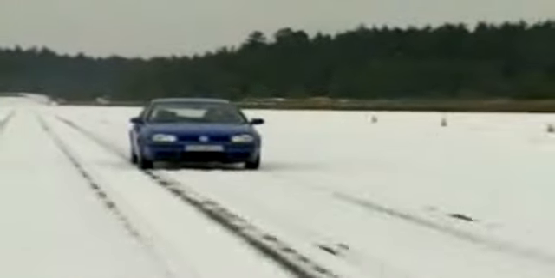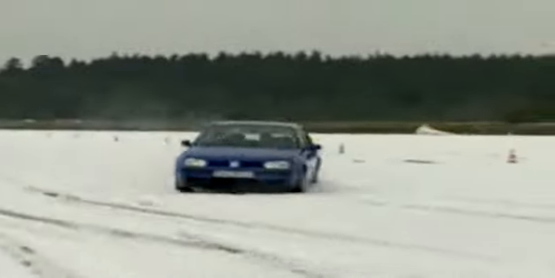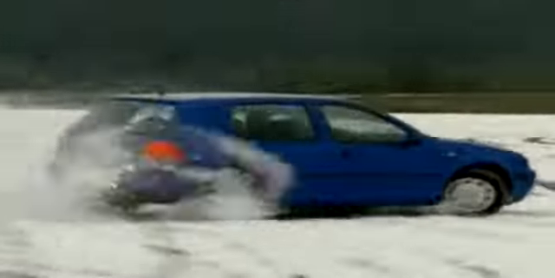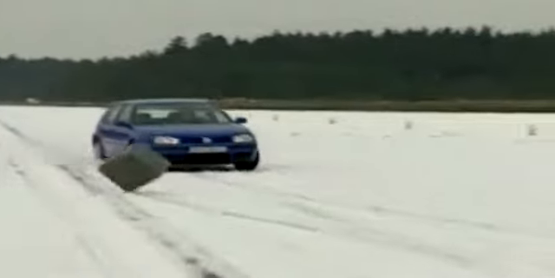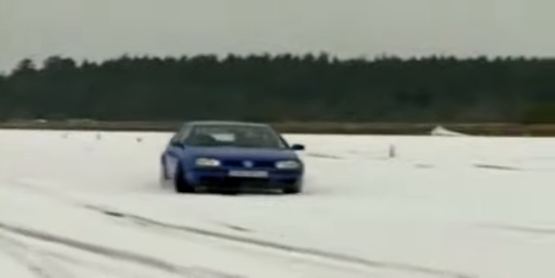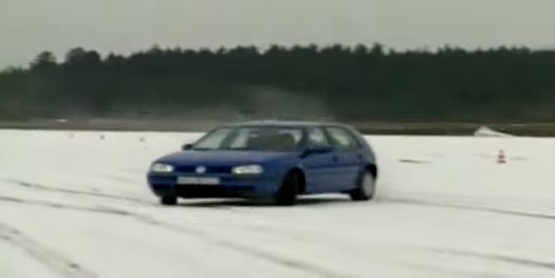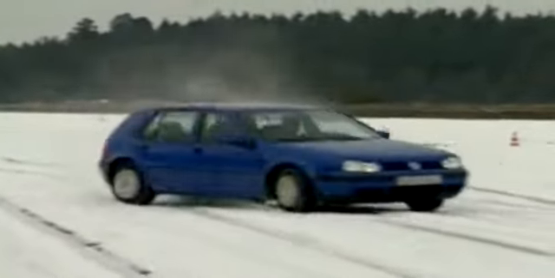A sudden swerve to avoid an obstacle. The abrupt movement causes the tail of the car to break away. Although the driver reacts correctly by steering into the skid to avoid the tail breaking away, he's unable to keep the vehicle under control.